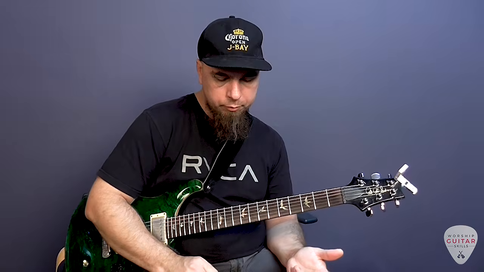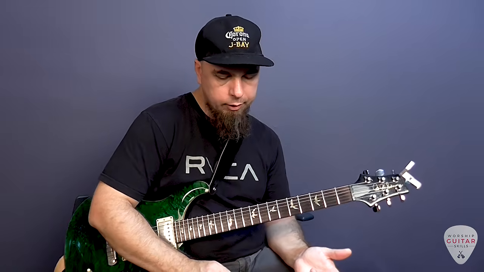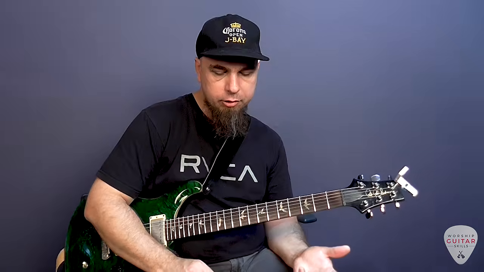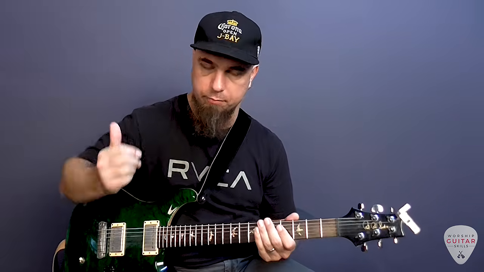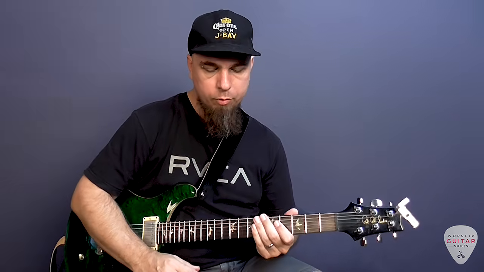All right, so there you go. That's the open guitar part. Now I'm going to dial up an ambient sound patch on my Kemper here, and I'm going to think like a keyboard player over this part. All right, so here we go.